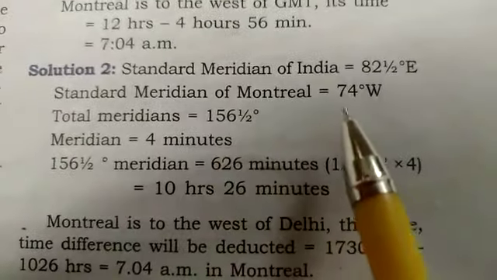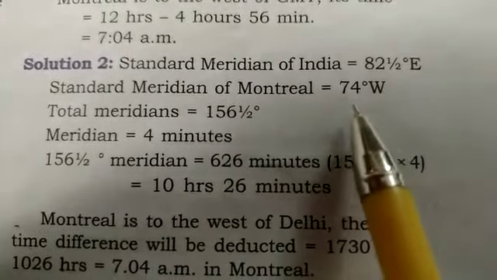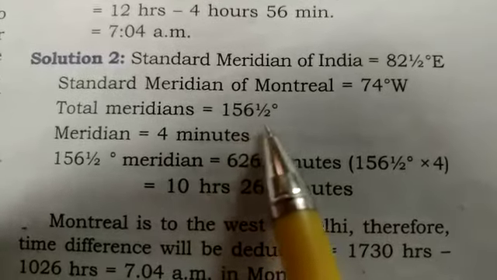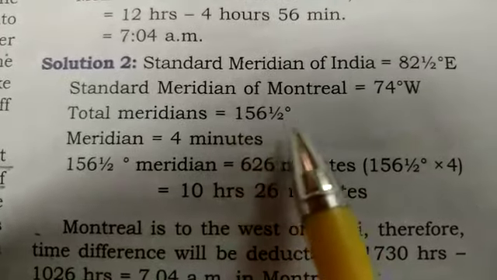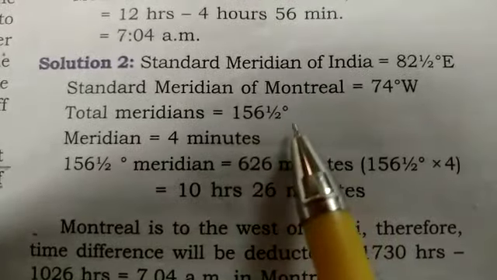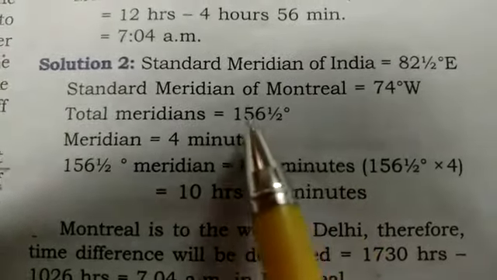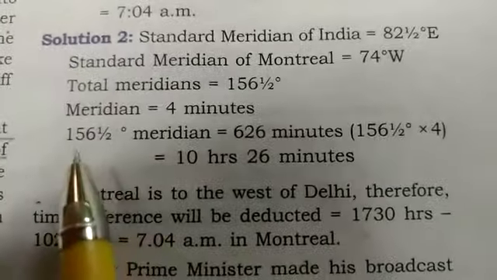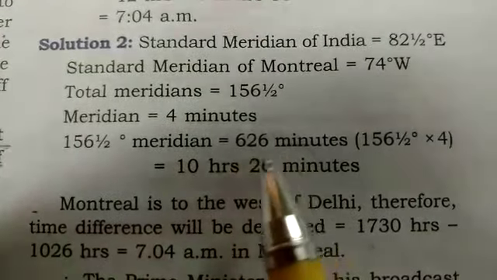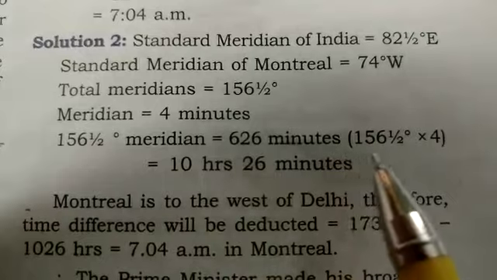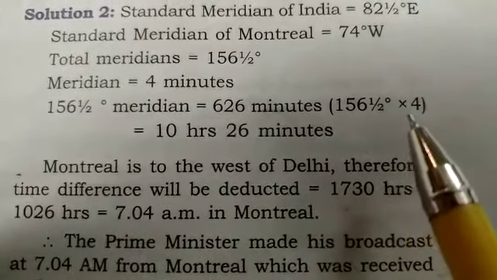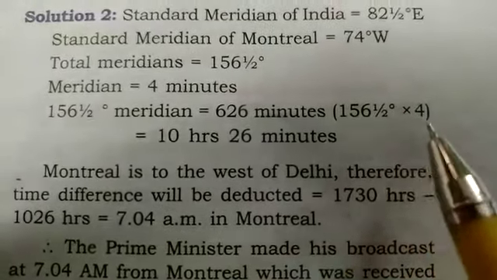Please look at here. So 82 half degree plus 74 degree west, it is coming 156 half degree meridian, which is the meridian difference, the longitudinal difference. Now for every one meridian there is a 4-minute time difference, and similarly for 156 half degree meridian it is becoming 626 minutes, which is 156 and a half degrees into 4.